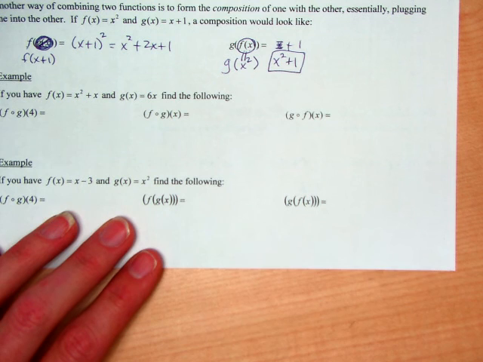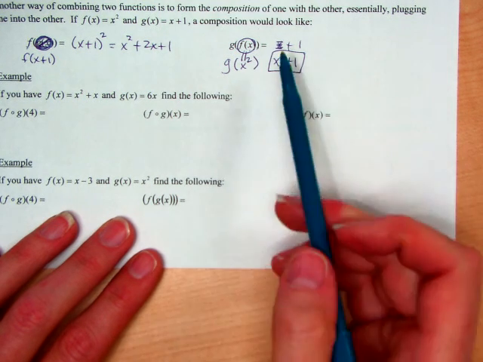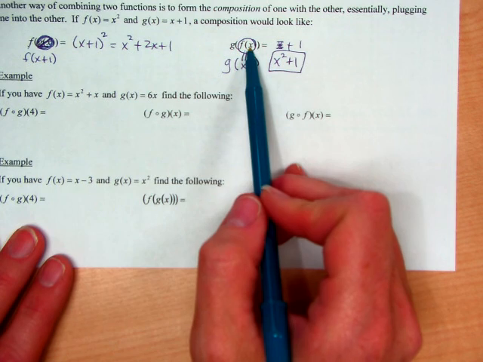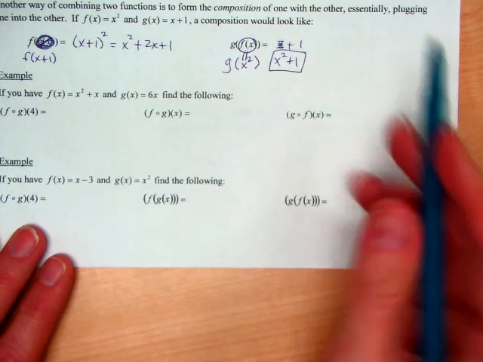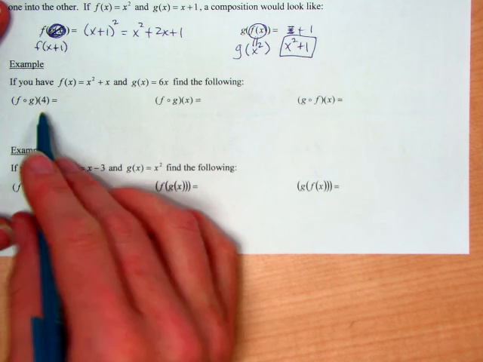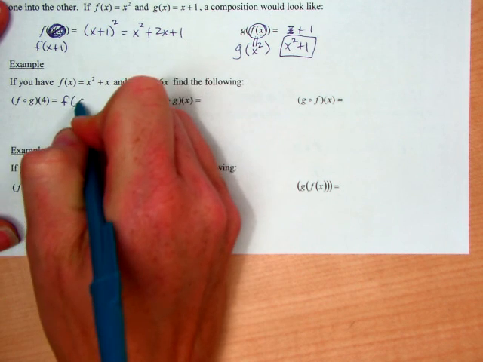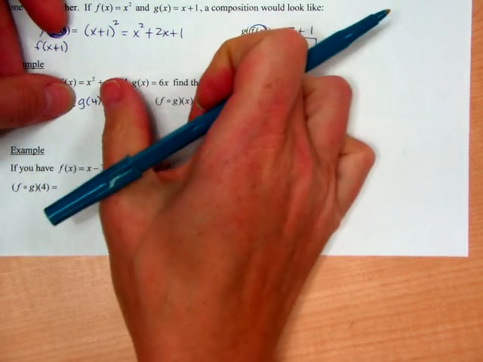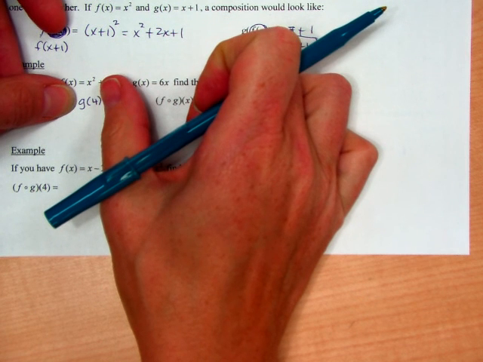So the big thing with compositions is that you need to be able to take one function and plug it into the other one. Next, we're going to do a couple more examples here. So f of g of 4 would be like this, f of g of 4. The first thing we're going to do, if you work inside out, is put the 4 into g.